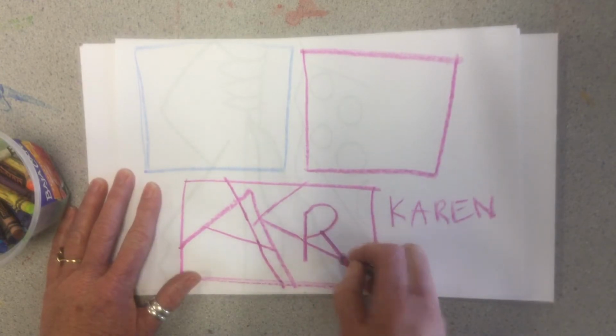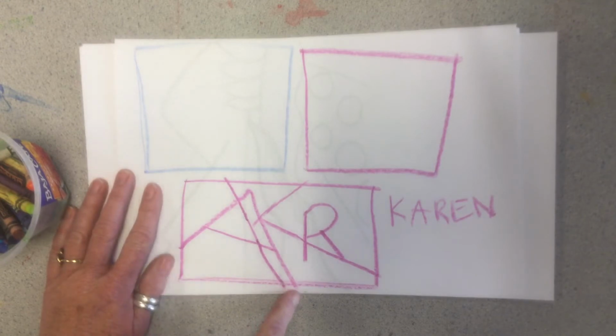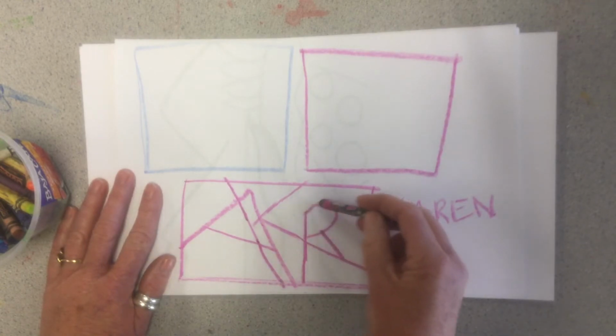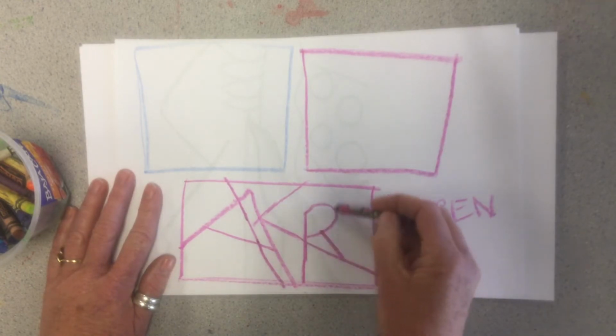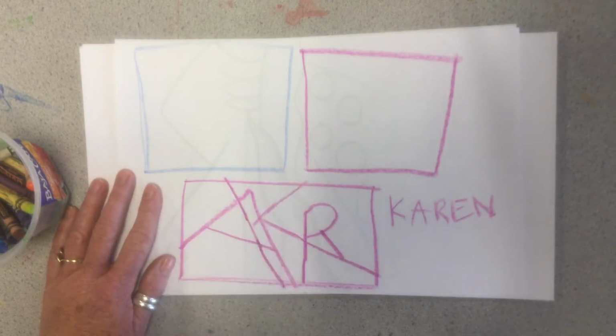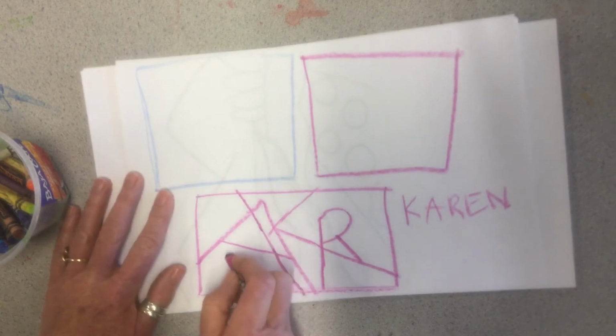Again, if I just do it like this, is this line touching another line to make a shape? No. So it has to come all the way down. But you'll notice the circle part of my R, that's a shape in itself. So I don't have to extend that all the way up. And then the leg of the R touched this line here, so I'm good. All my lines are touching other lines. This is what we want to practice.